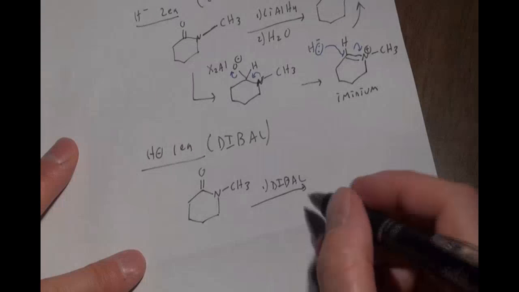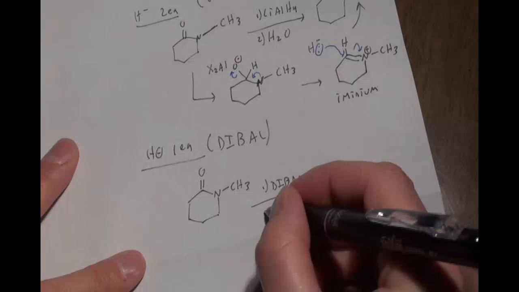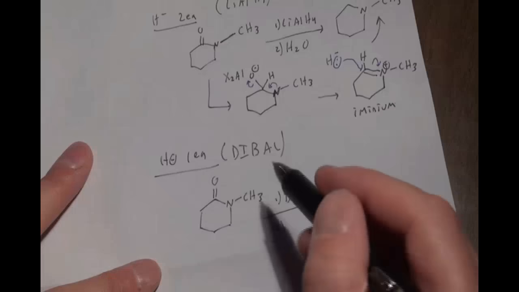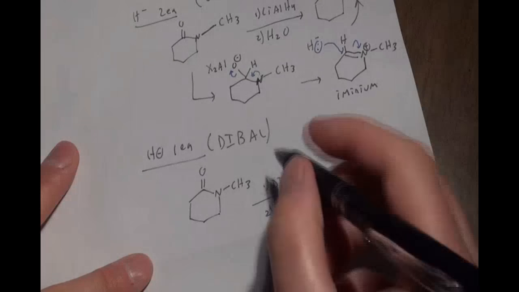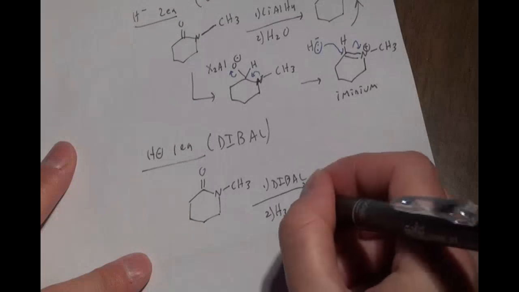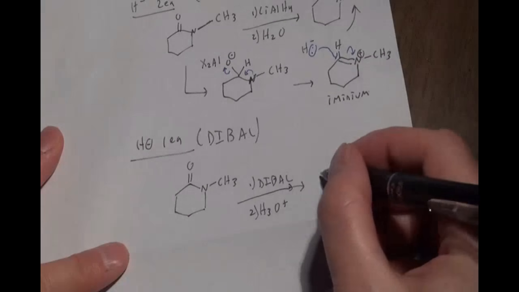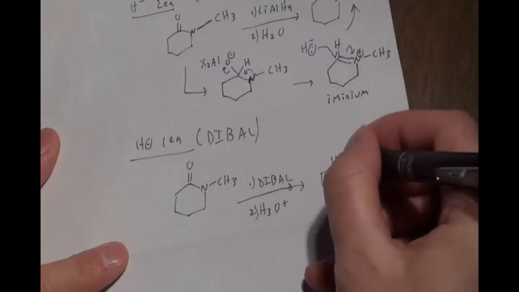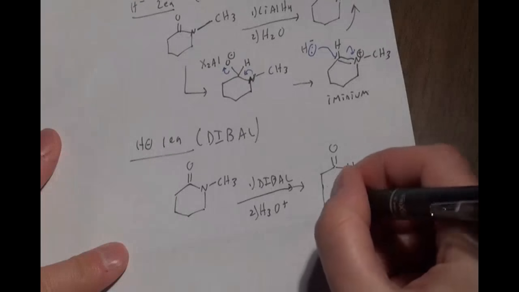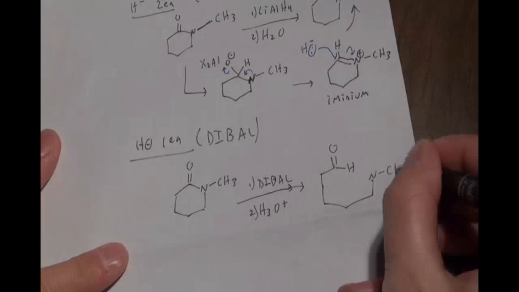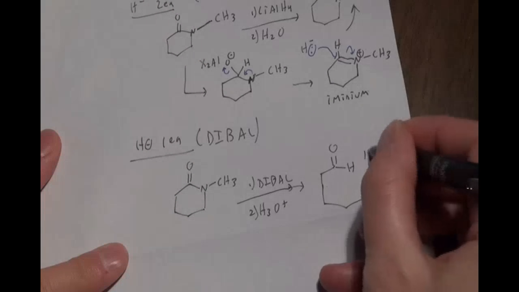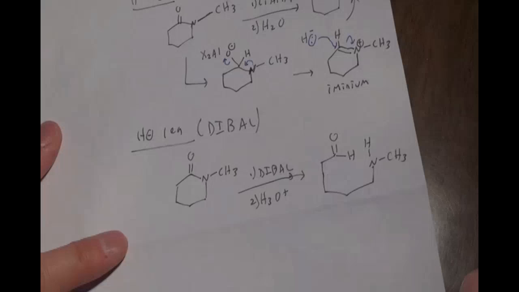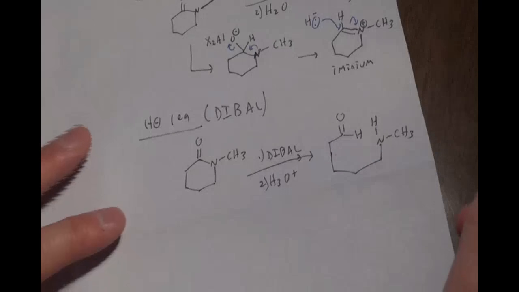So DIBAL we just associate with single step reductions or H- 1 equivalent. Okay, H3O or H2O. What happens is you get the aldehyde out, and the amine, so it does a single step reduction.